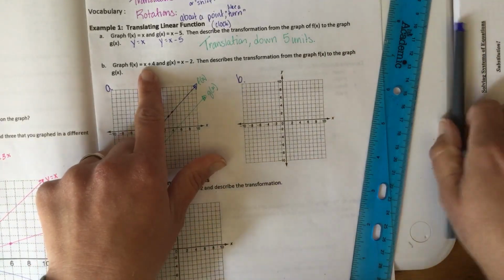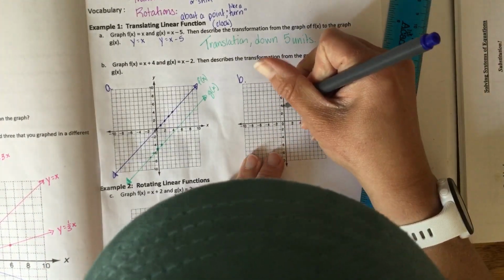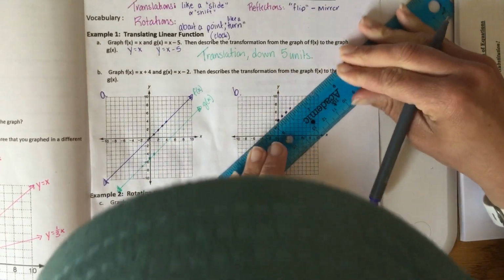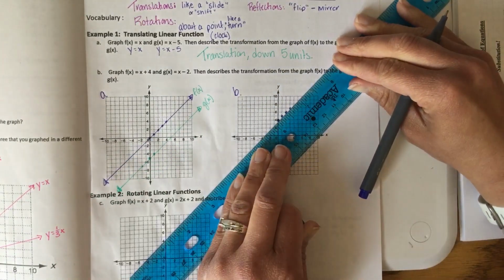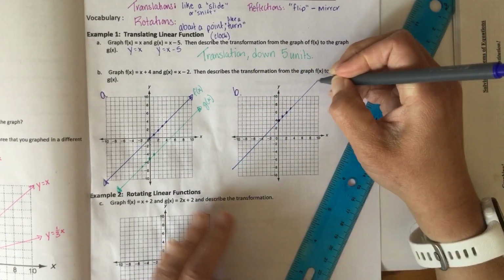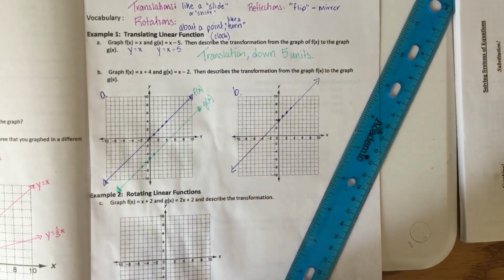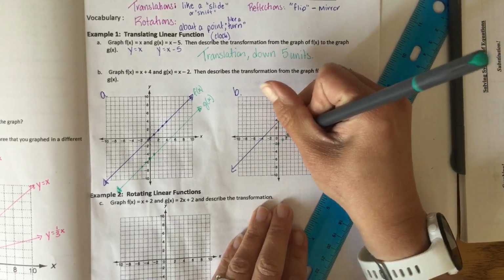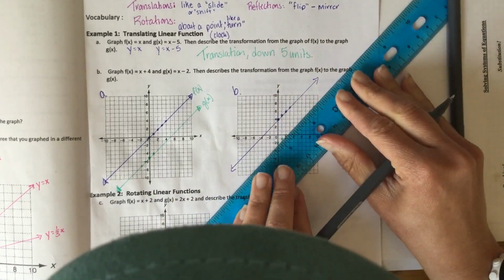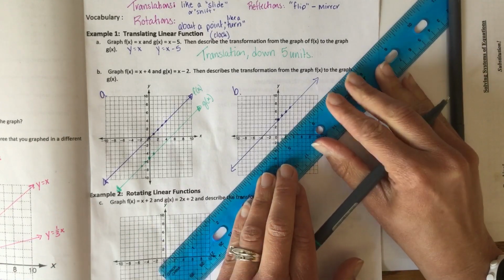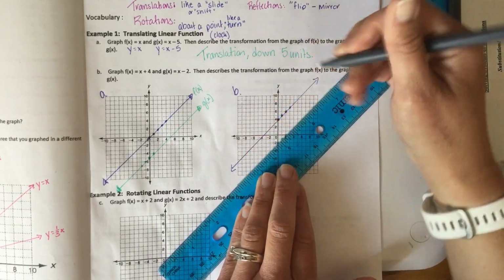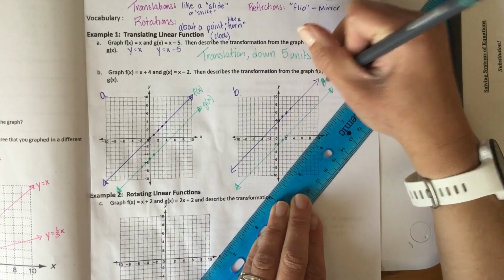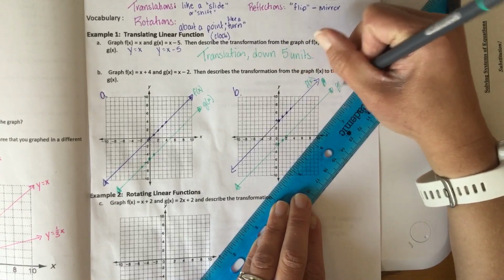My f of x, it starts at +4, and it has a slope of 1. It looks like it's right there. And then I'm going to do my other one. It starts at -2 and has a slope of 1, same slope. And you guys are going to get good to where you don't even need to really graph them to know what's happening. Maybe some of you guys are picking up on that already. So the first one is my f of x. Second one is g of x.